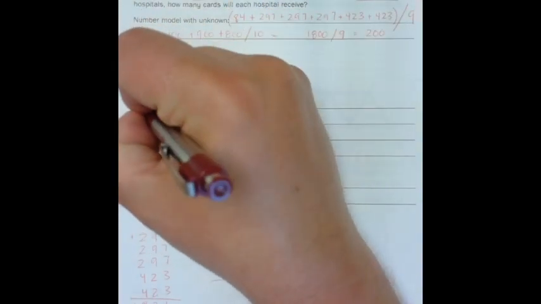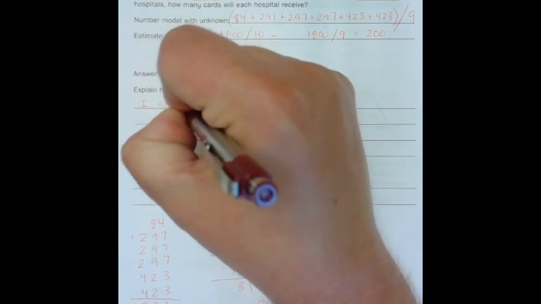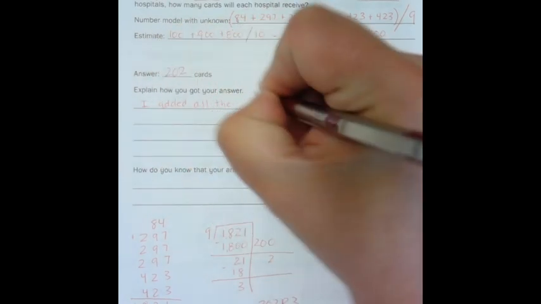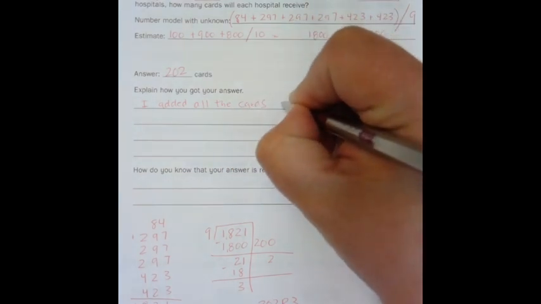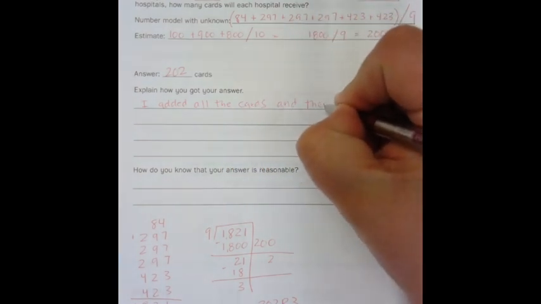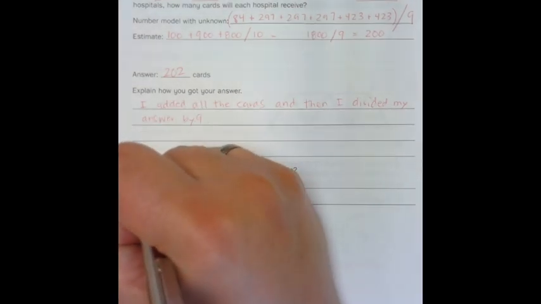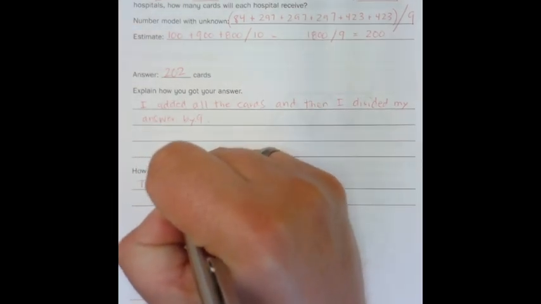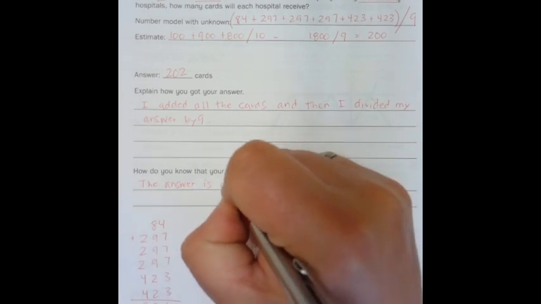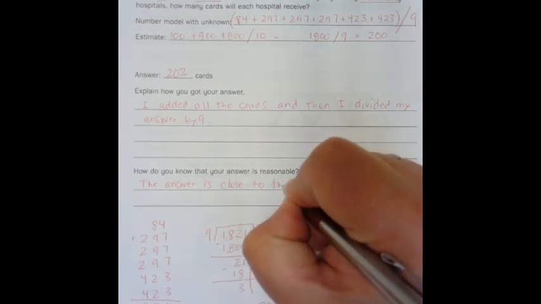To explain, I added all the cards, and then I divided my answer by 9. How did you know that our answer is reasonable? Well, our answer is really close to our estimate. Our answer was 202, and our estimate was 200. So the answer is close to the estimate.